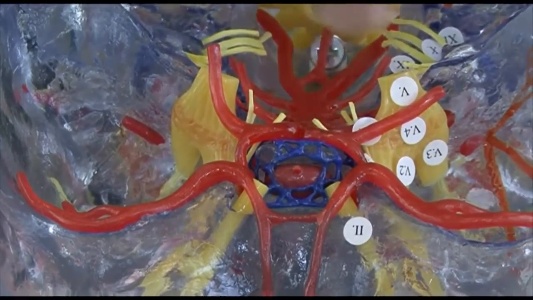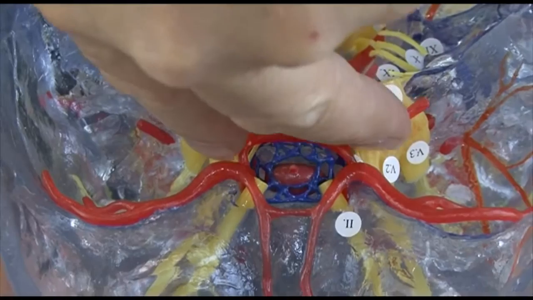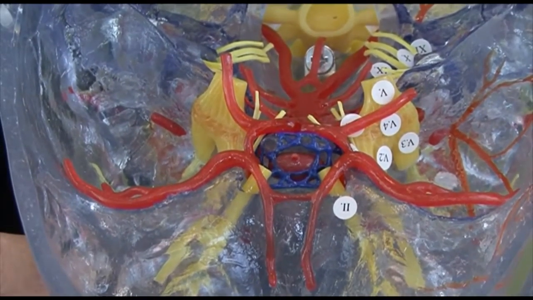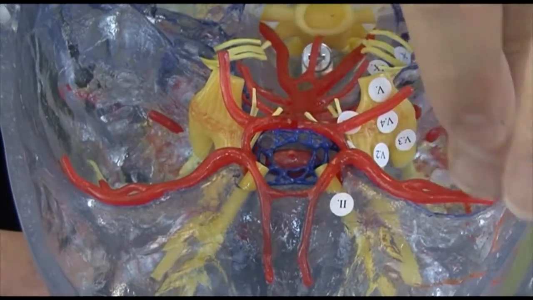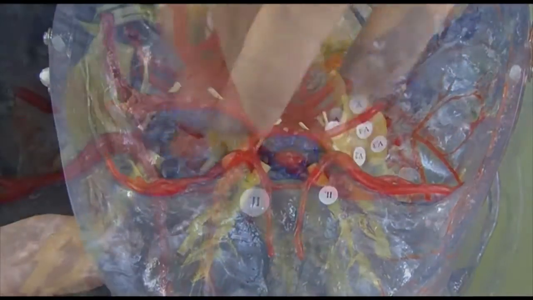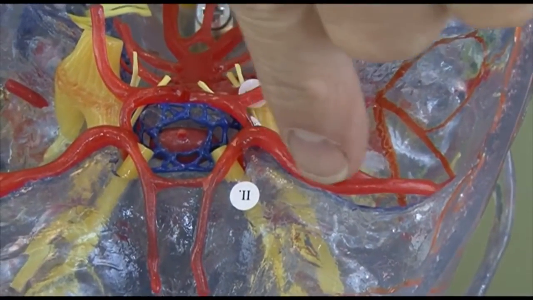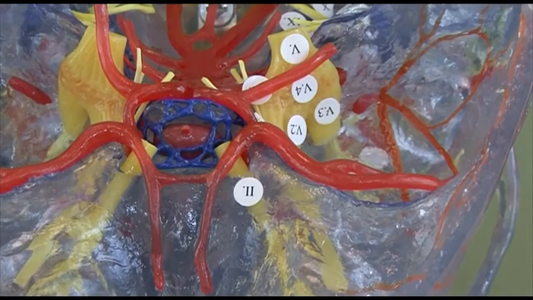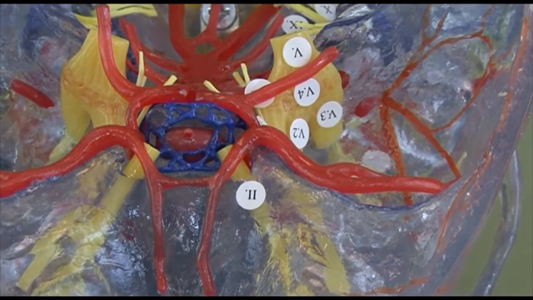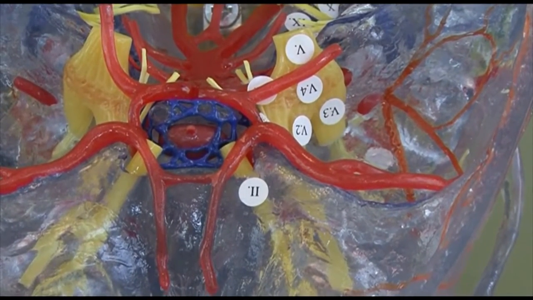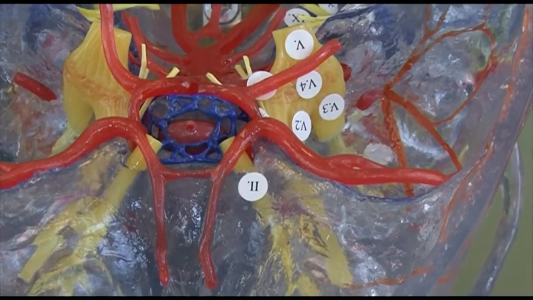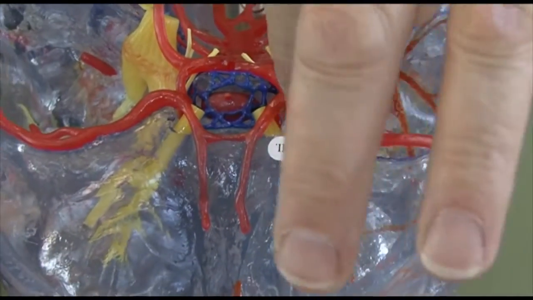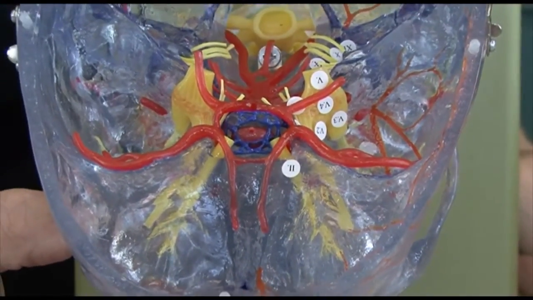We actually can't see those here, they're going down into the plane of the skull. But then blood goes off to the brain via various arteries. For example, this one here is the middle cerebral artery. You might have come across that because this one's commonly blocked off, causing strokes.